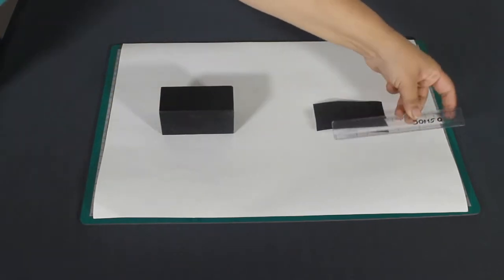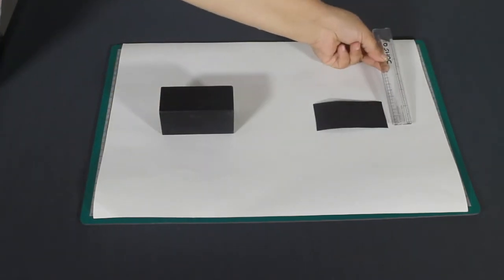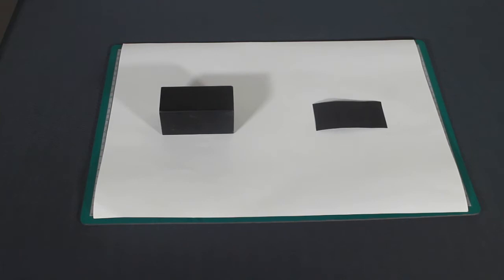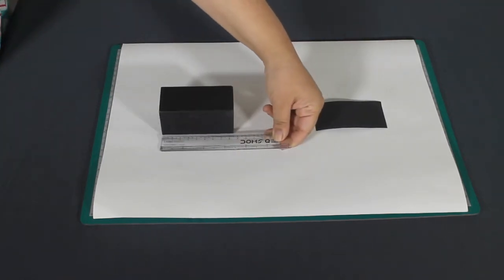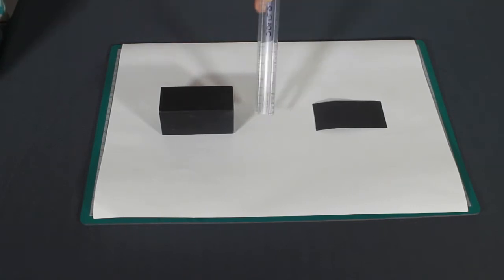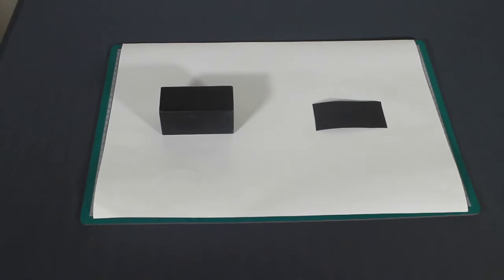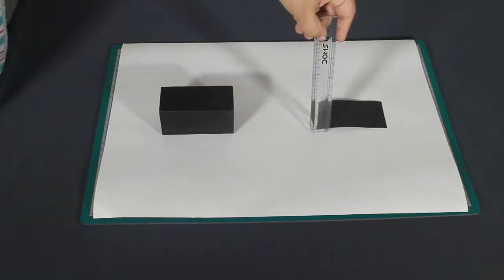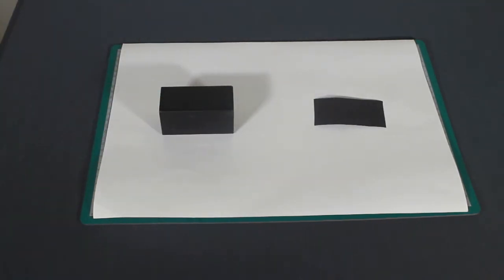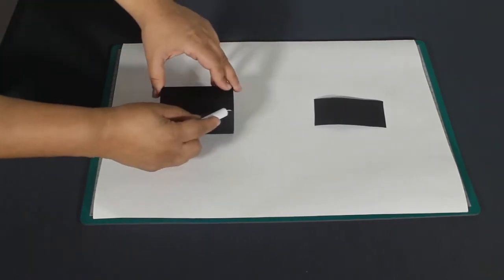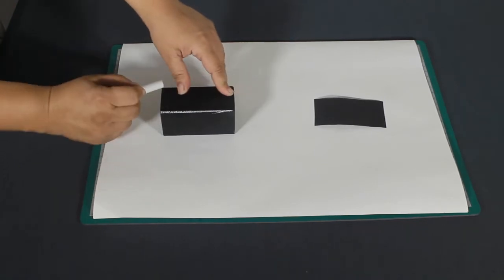The rectangle can be measured by its two sides, which are known as length and width. But for the block, we have the length and the width and also the height to measure how tall it is. The rectangle does not have a height to measure. This block is a three-dimensional shape as it is measured in three ways. It is known as a cuboid.